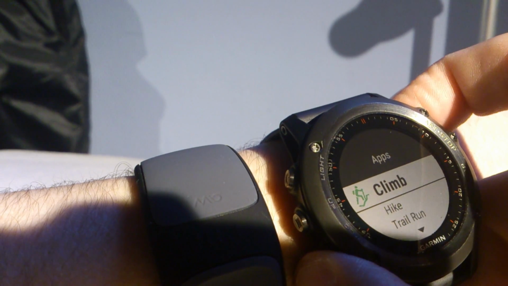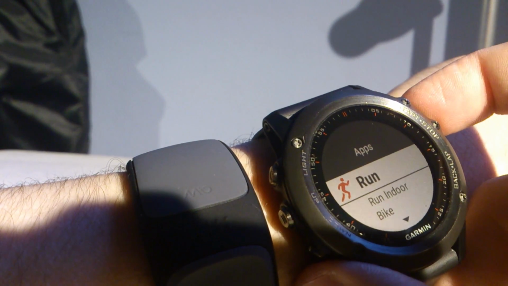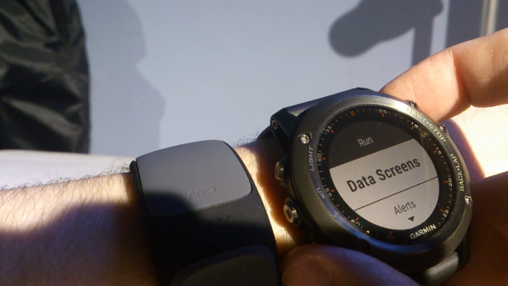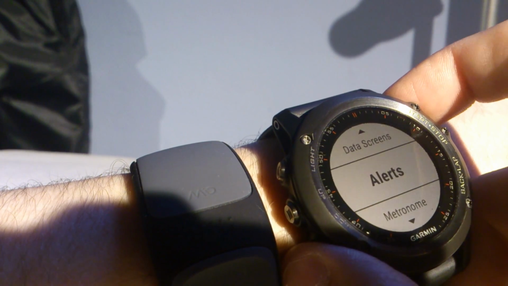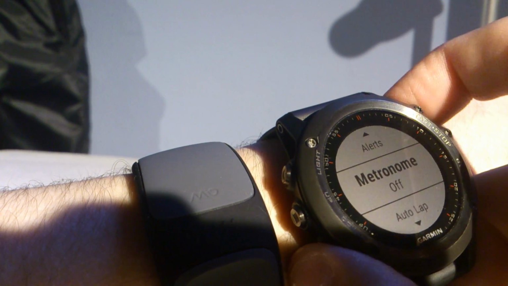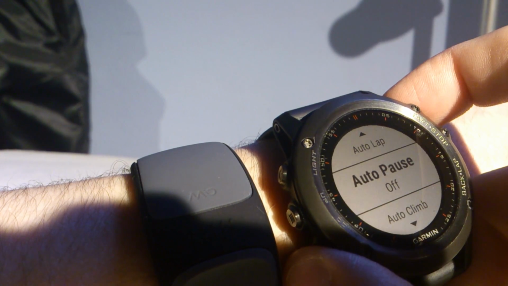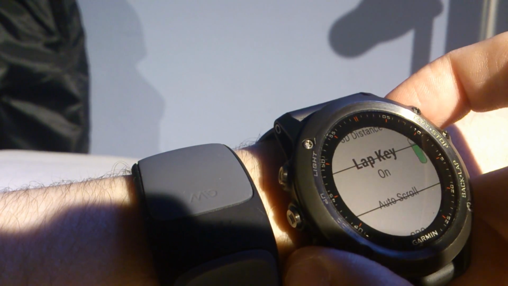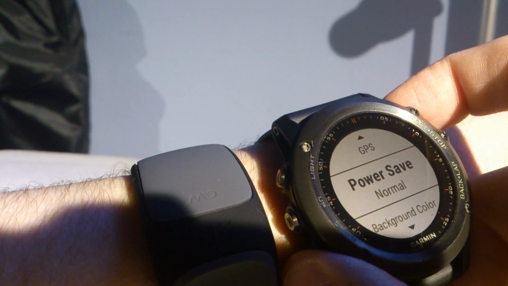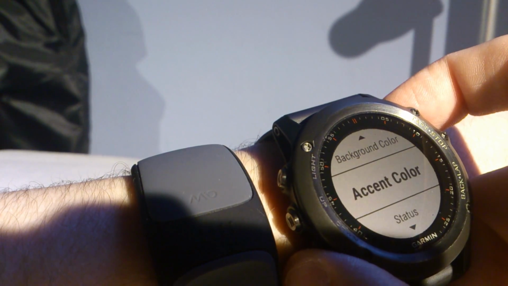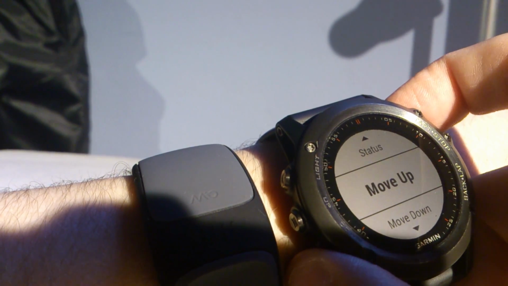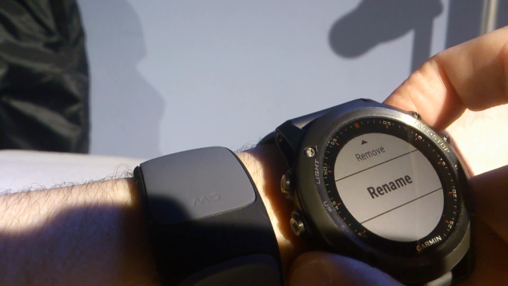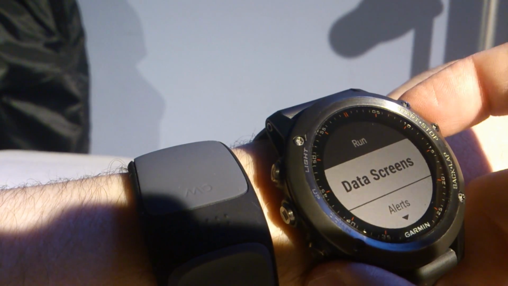Let me open, for example, run application, because settings basically very similar. What settings we have? Data screens, alerts, metronome, auto lap, auto pause, auto climb, 3D speed, 3D distance, and other. GPS on, power save, colors. Move it up in the list of all apps, move down, remove, rename. Most interesting maybe data screens.